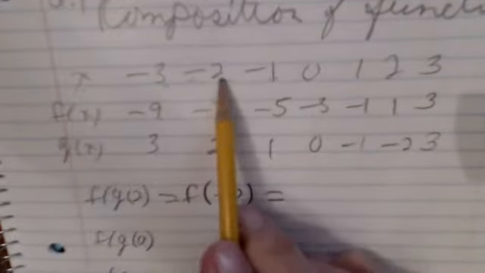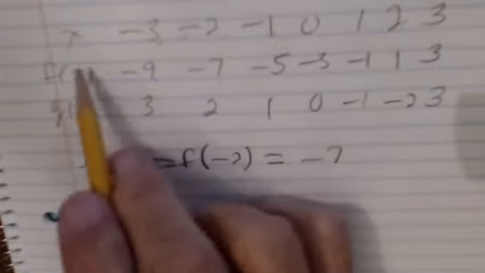So if you're going to do f of g of 2, you peel it in layers, so you look at g of 2. Well, g of 2 is minus 2. Now forget where that came from. g of 2 is minus 2. Now you look for f of minus 2. f of minus 2 is minus 7. So there's your answer.